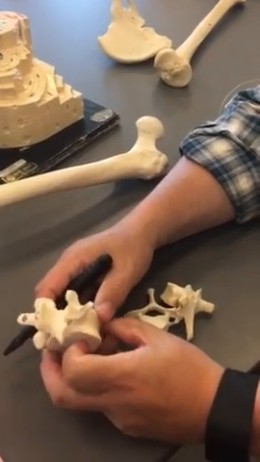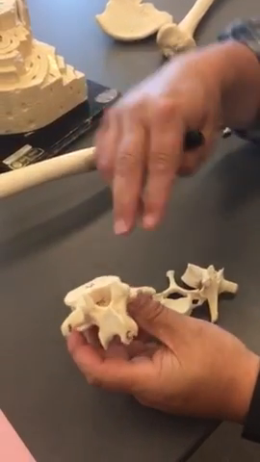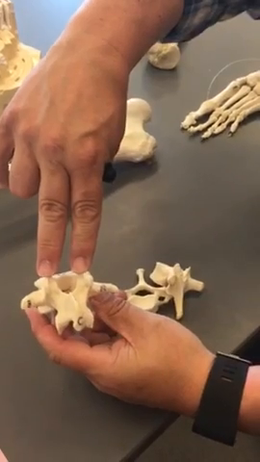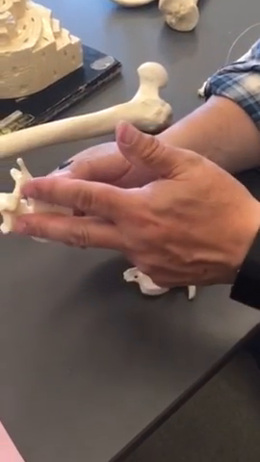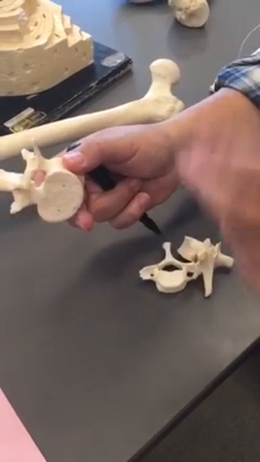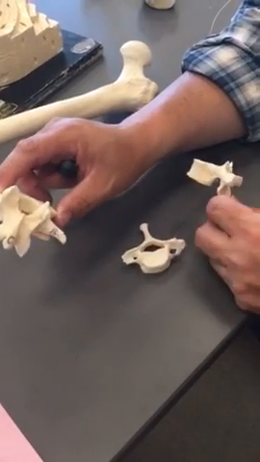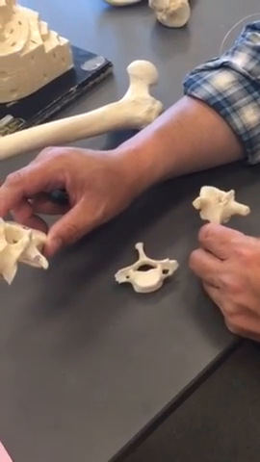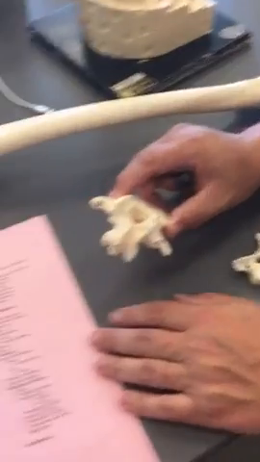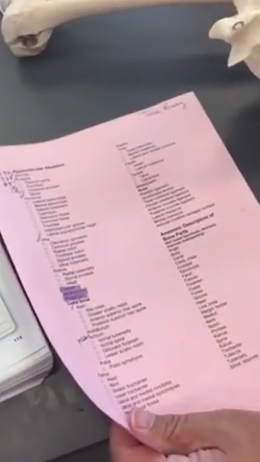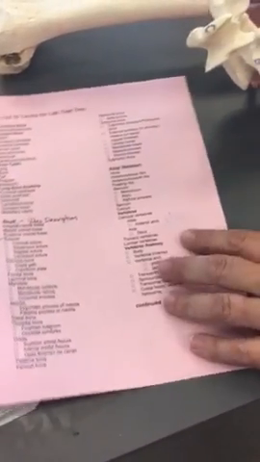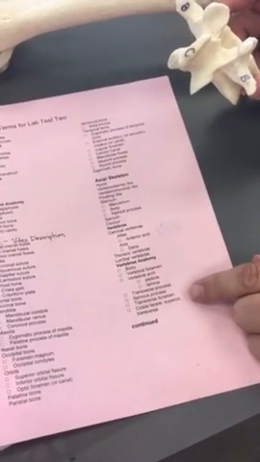There are articulation points. In this lumbar, we have these superior articulation points and these inferior articulation points. The ones that I ask you to identify are the ones associated with rib articulation. On the sheet, there is something called the costal facets, superior and transverse.